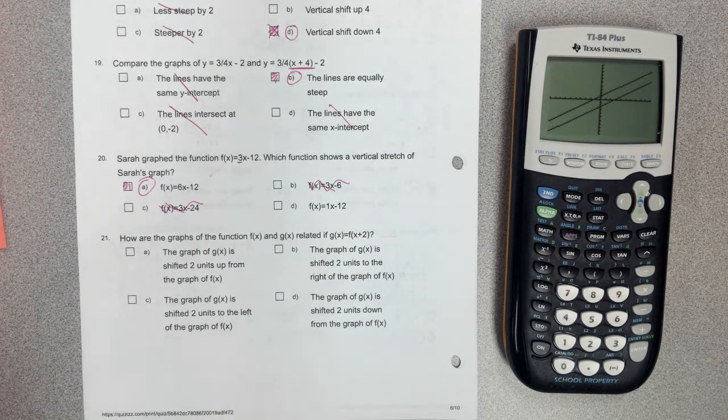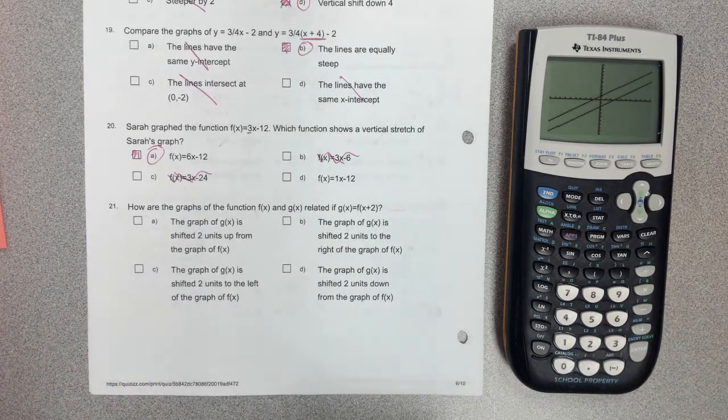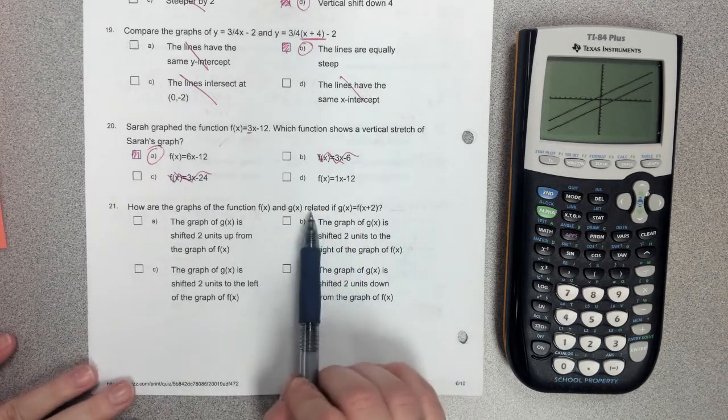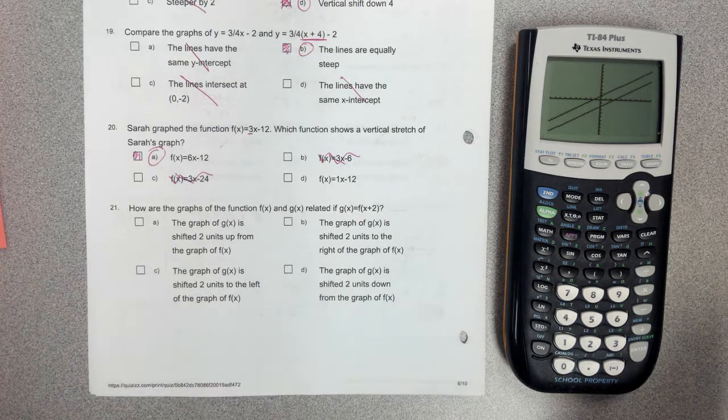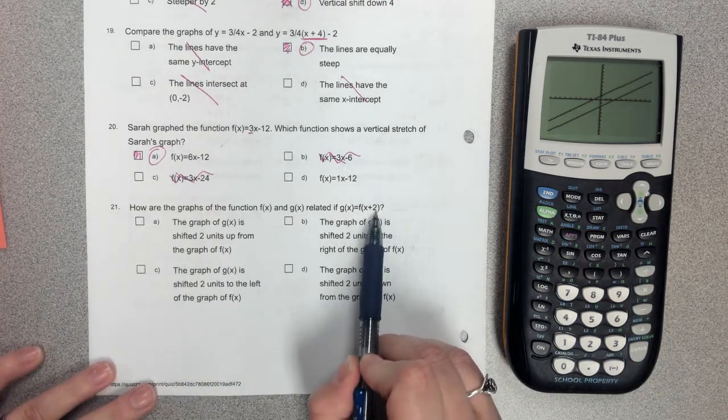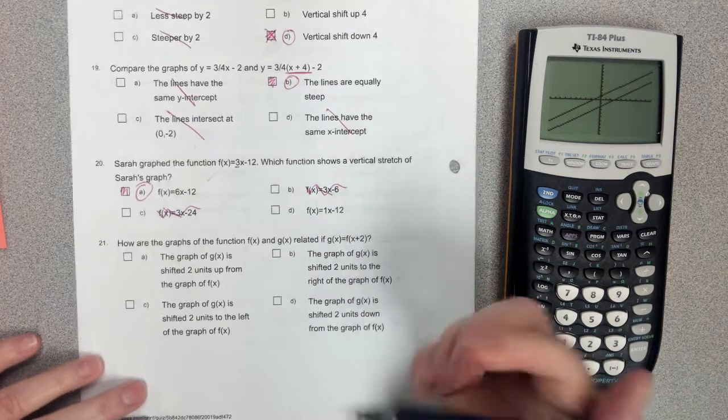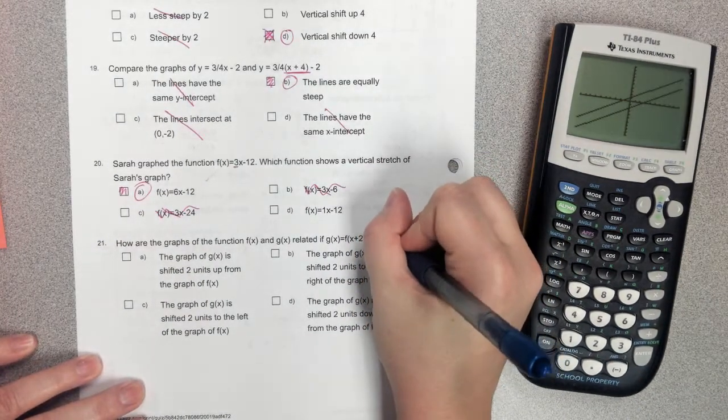Okay? We're going to analyze number 21 the same way. Which ones are related? So it's saying, I have my original function, and I don't know what it is, and that's okay. But I want to now go plus 2. Well, looking back at our formula again, I'm going to write it again.